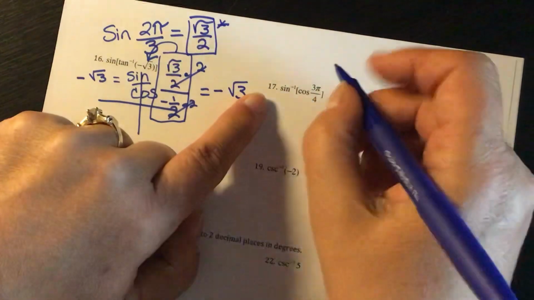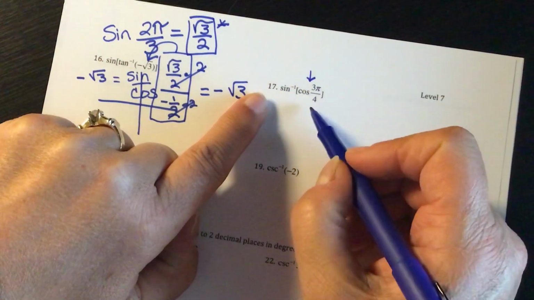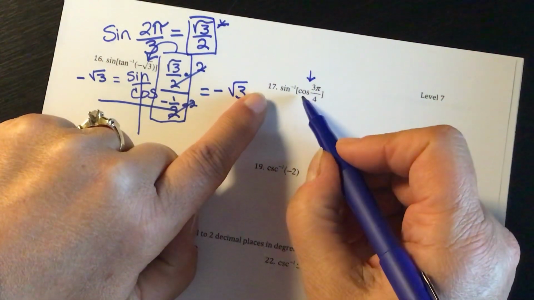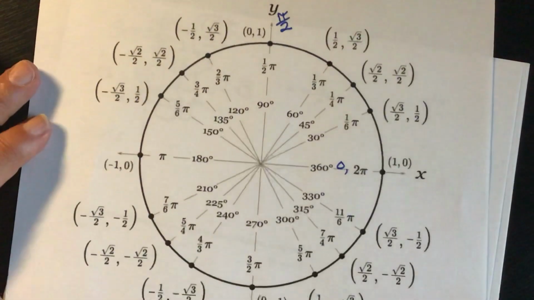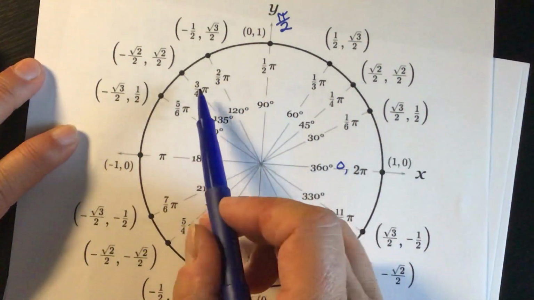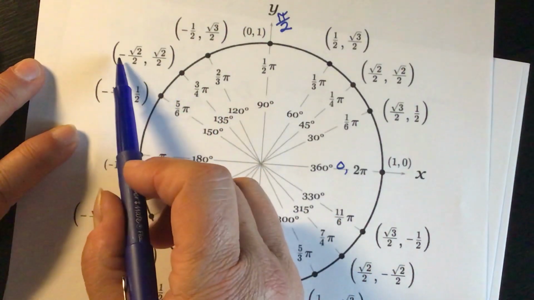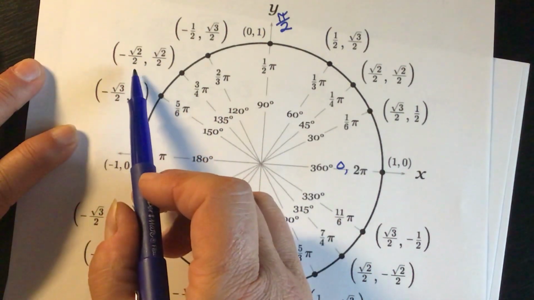Number 17, working inside the parentheses, I have 3 pi over 4, and I want to find the cosine of that. So on my unit circle, 3 pi over 4 is right here, and the cosine is negative square root of 2 over 2.